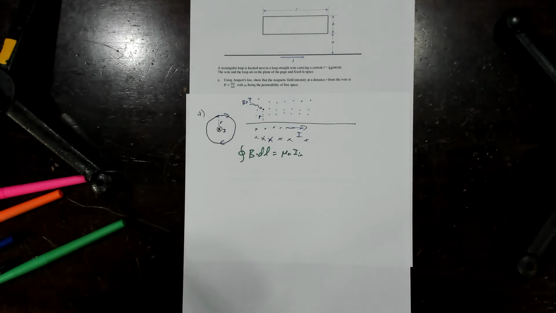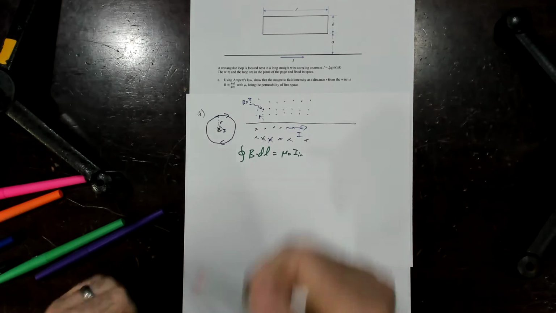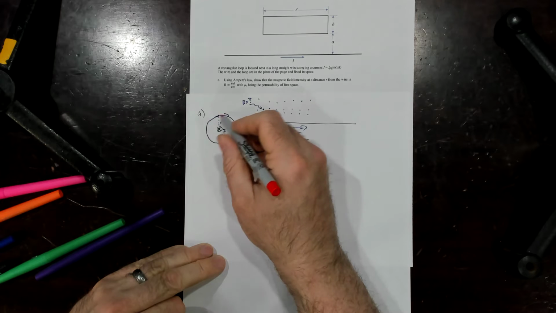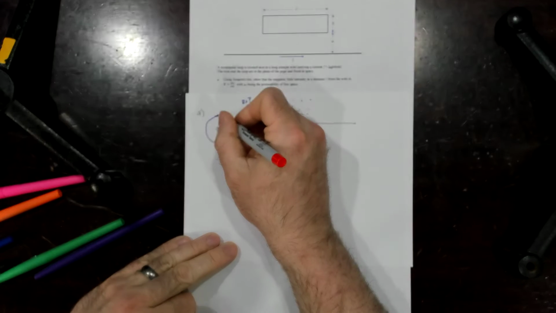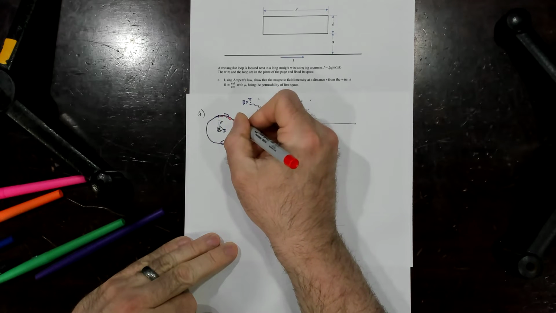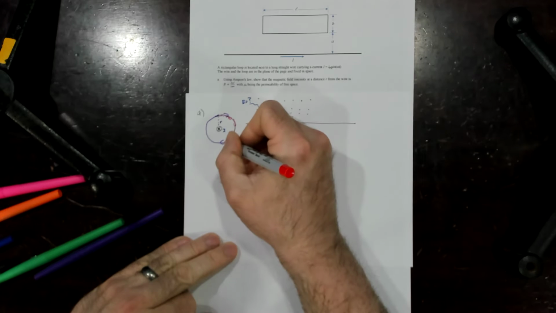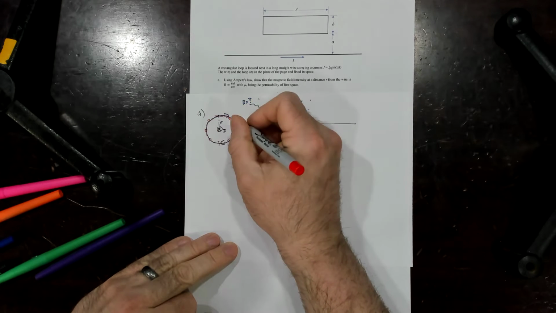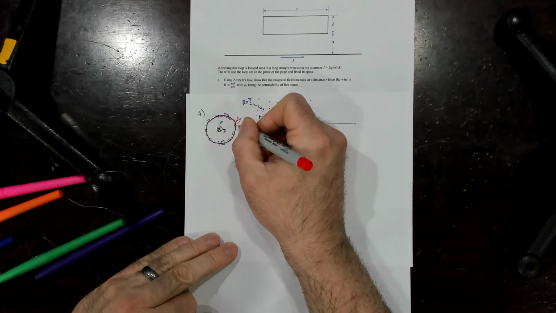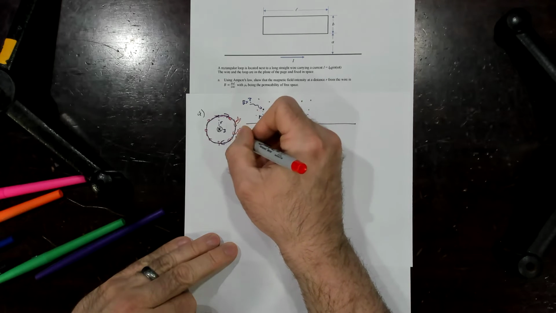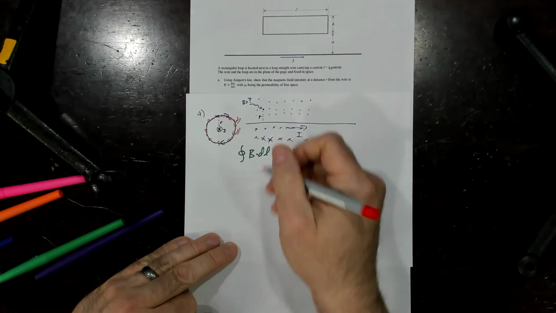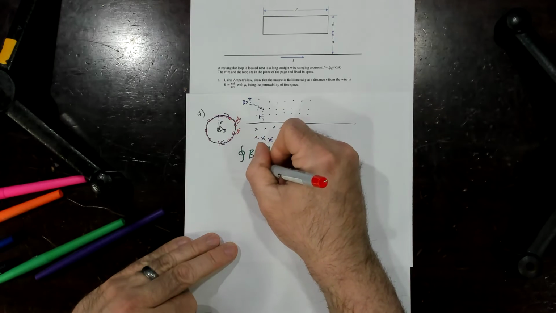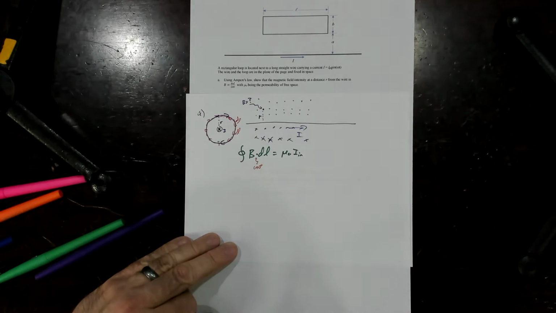So I'm going to choose my path. By symmetry, it should be the same strength everywhere out there along a circle. So I'm going to choose a path that goes along like this. I'm going to add up B dot dL, the length of path, each of these little dLs going around. It's going to be nice and parallel, so this is going to give me a cosine of 0 degrees everywhere on that path.